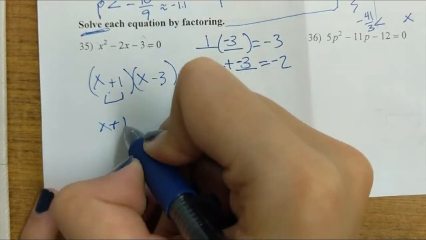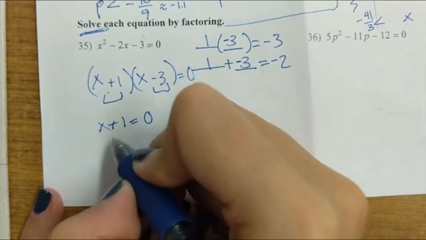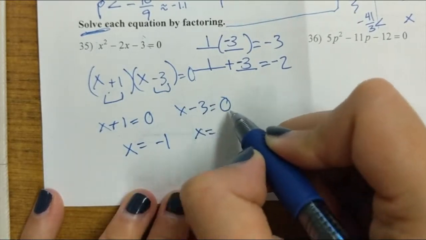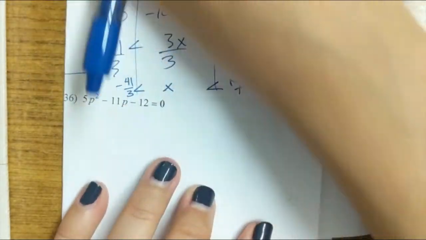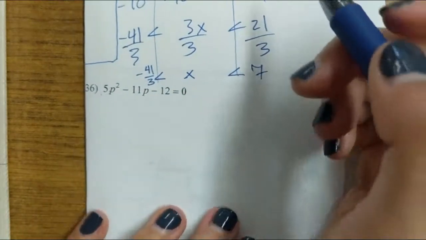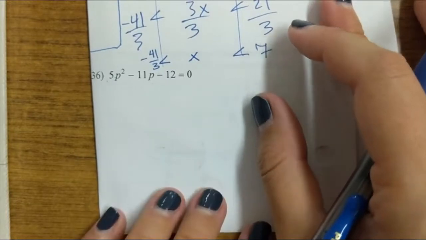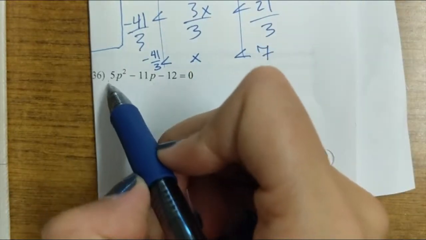So x plus 1 equals 0. x minus 3 equals 0. So x could equal negative 1, or x could equal positive 3. And those are your two answers. The next one is a little bit different, just because there's a number in front of this squared term. So I'm going to show you my method. If you like to see other methods, I have other factoring methods on this YouTube channel.